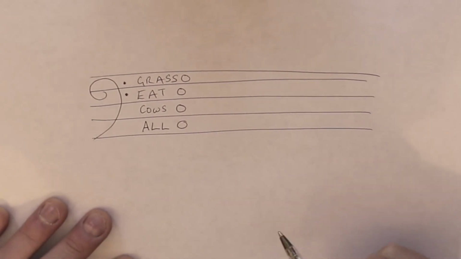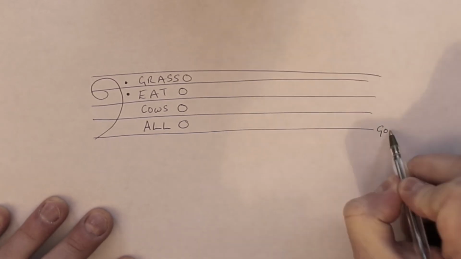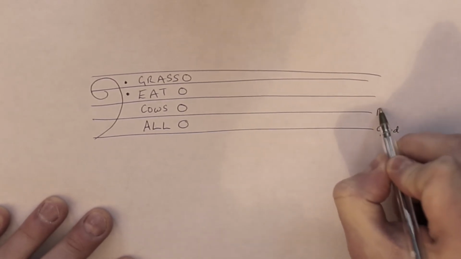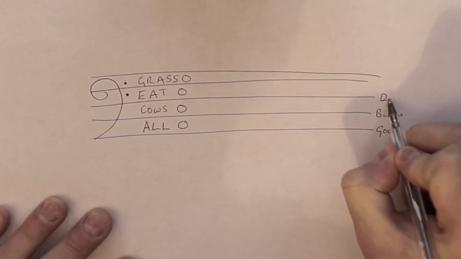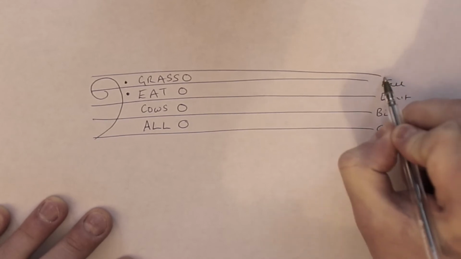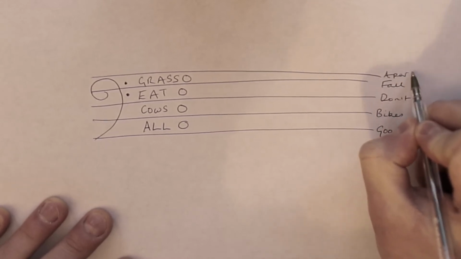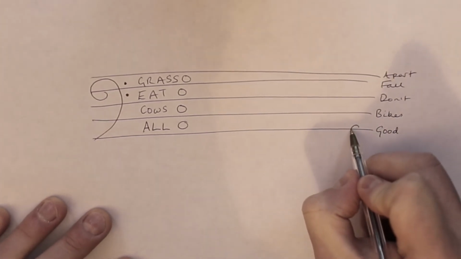For the lines, you can use whichever saying you want. A popular one is good bikes don't fall apart. Good bikes don't fall apart. So those notes are on the line.